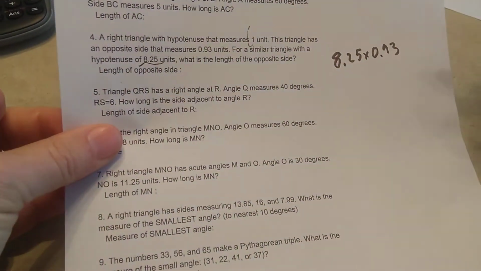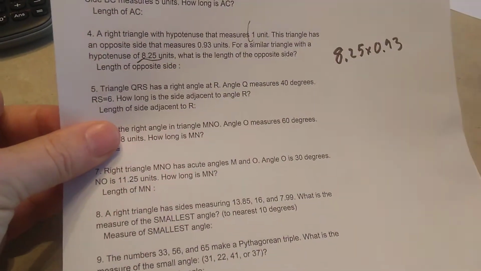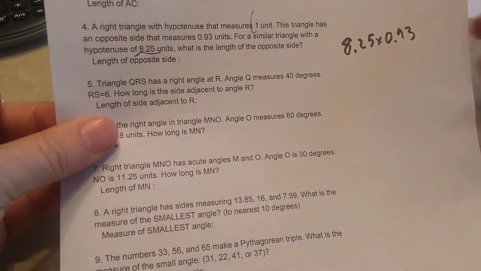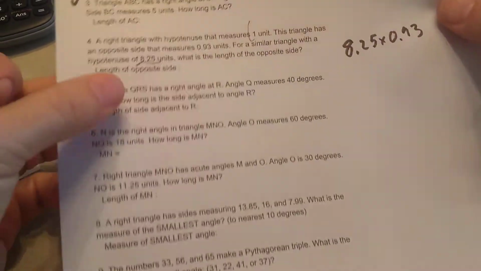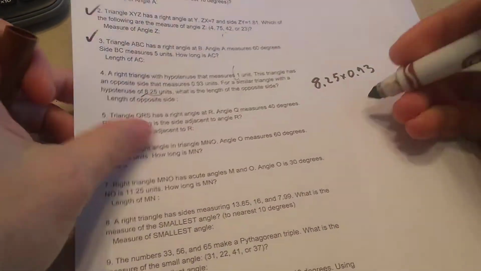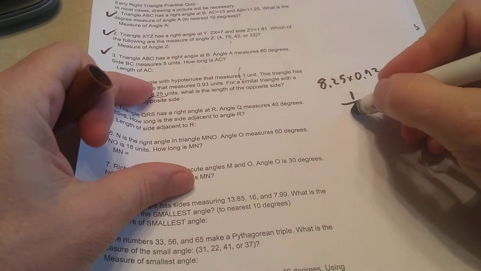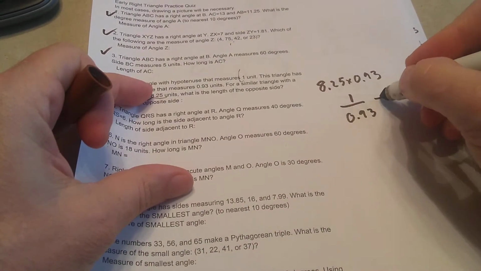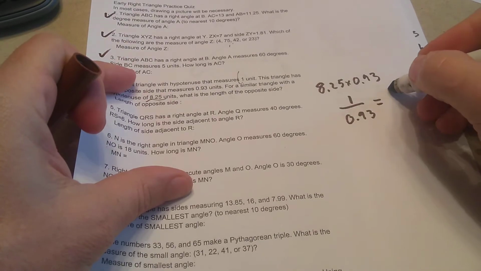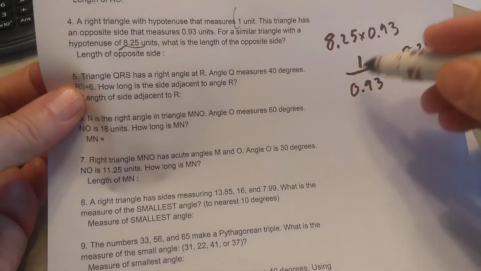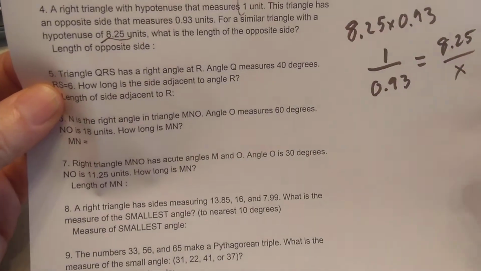And then the opposite side's got to get bigger by the same scale factor. I could set up a proportion and do that, but I think if you just understand, hey, anytime I'm going from 1 to this, that's my scale factor. And just as a reminder, if I was going to do it, I could do 1 over 0.93 equals 8.25 over x, and then you'll see, oh yeah, I'm just multiplying those two together.